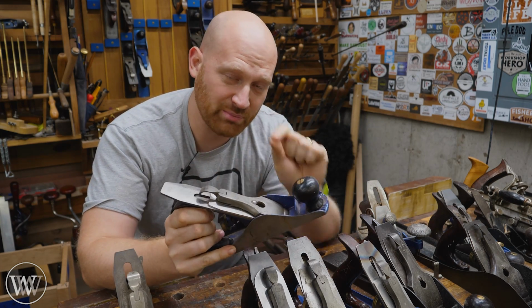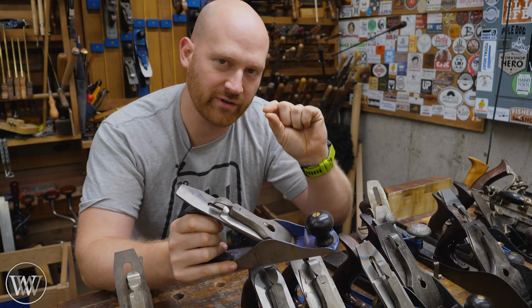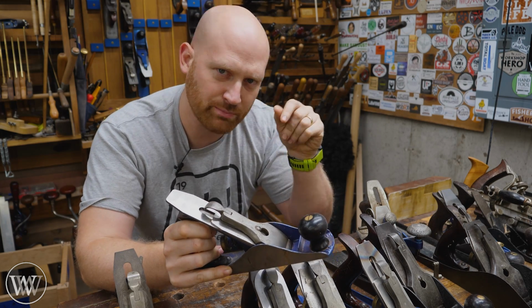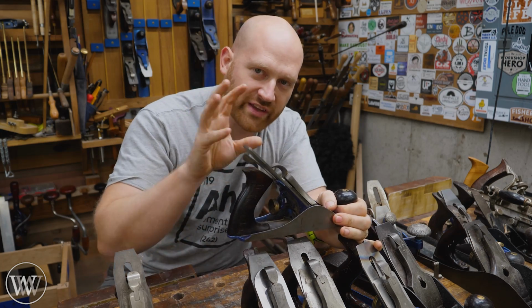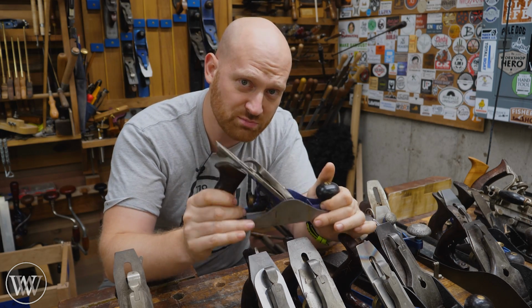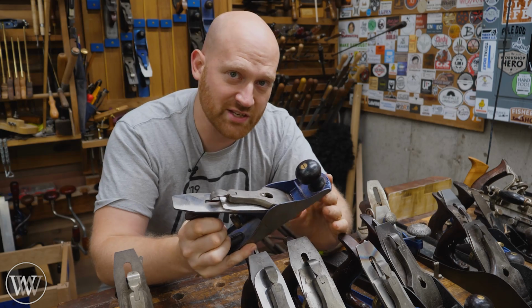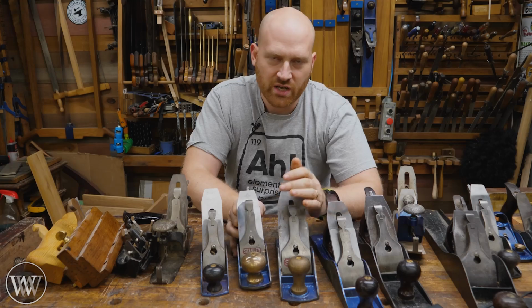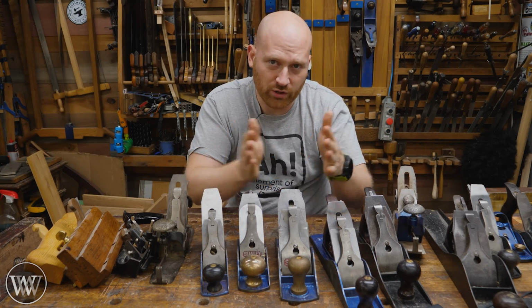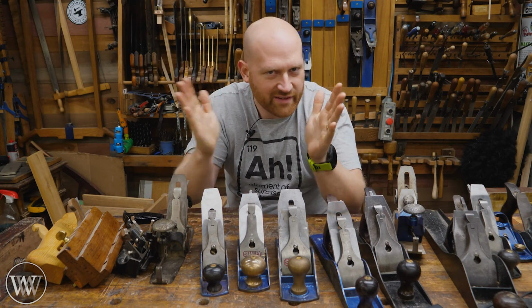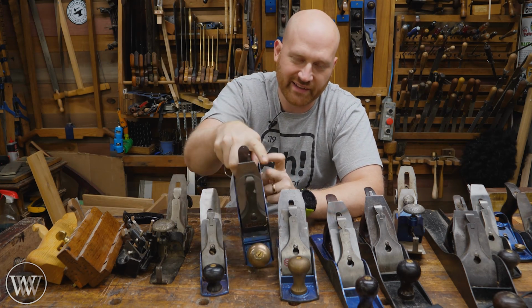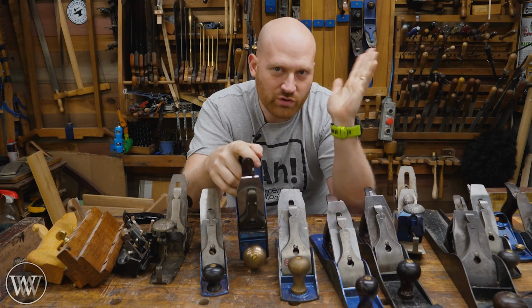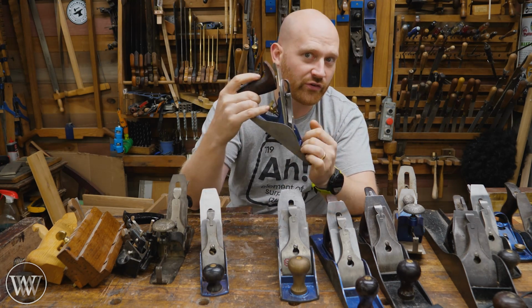A smoothing plane is a plane that is set up with a very fine mouth, a very fine shaving, a very sharp edge, chip breaker close to the edge. All those things come together to make a really good smoother. And you can put that in whatever size you want. You can smooth with any plane. Generally, the smoother is something smaller rather than larger. And the one that fits kind of closely into the middle of the bucket is the number 4. It's generally what most people would consider to be the quintessential smoother.